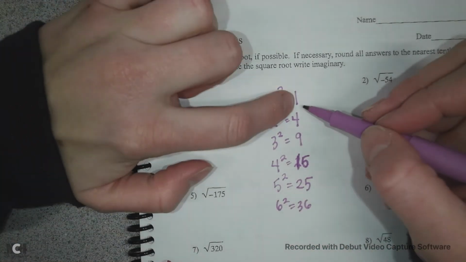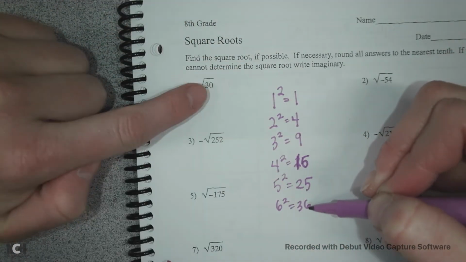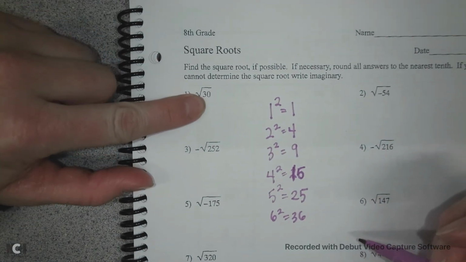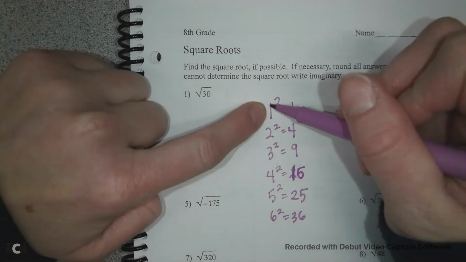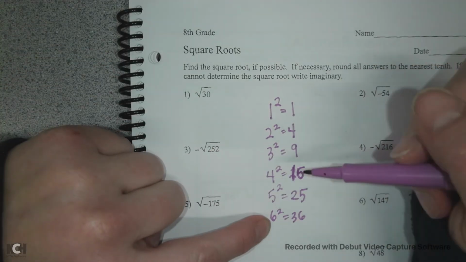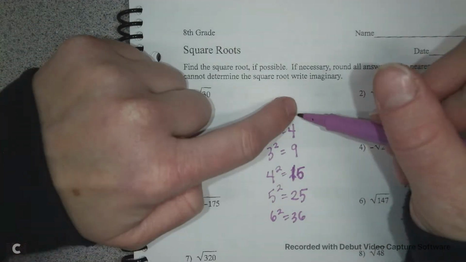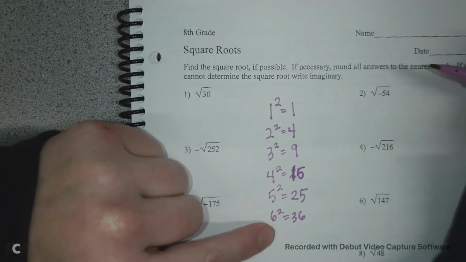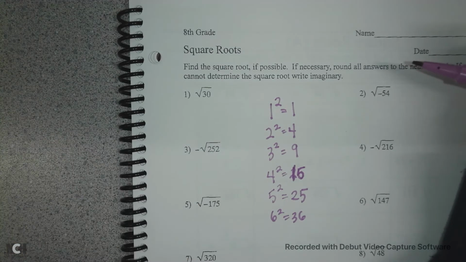So if it's not one of these numbers for our area, we always put our area inside of our square root or our radical symbol. Then we cannot get a perfect answer or perfect root. Okay, so these are perfect squares and these are perfect roots. So it's going to be some sort of decimal.